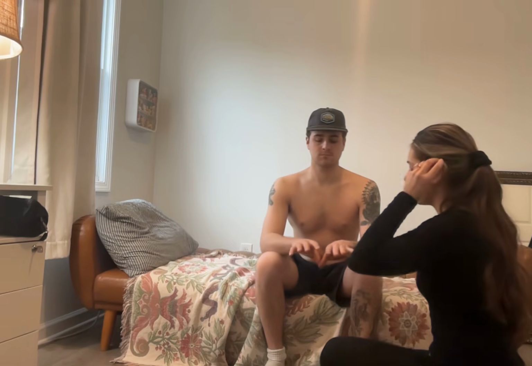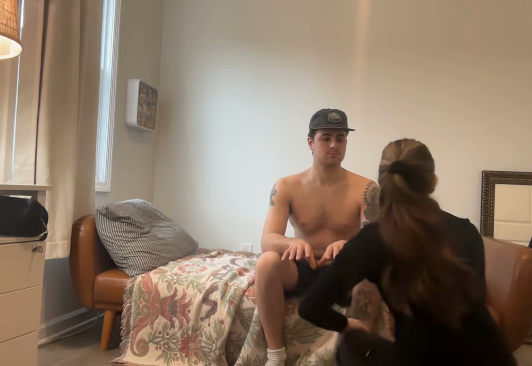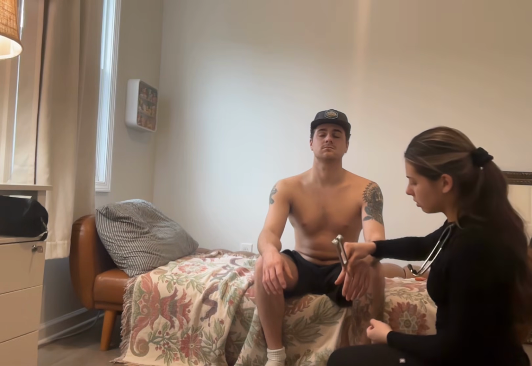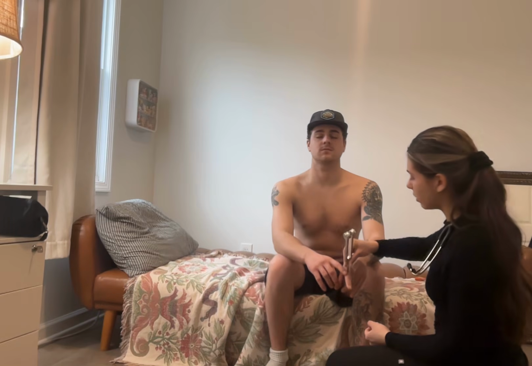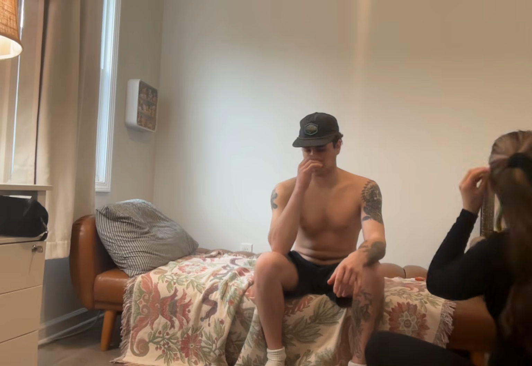Those are the proprioceptions. Now I'm going to be testing the vibration aspect of this test. So I'm using my tuning fork. Keep your eyes closed. Vibrate. Where? Left pointer. Okay. Vibrate left big toe. Perfect. So the patient's sensations are intact.